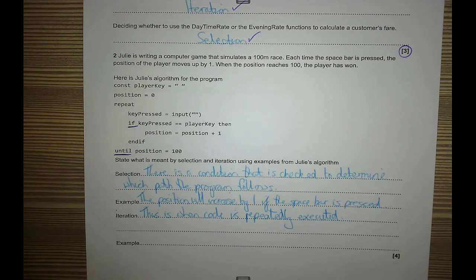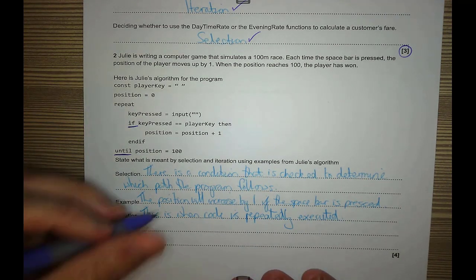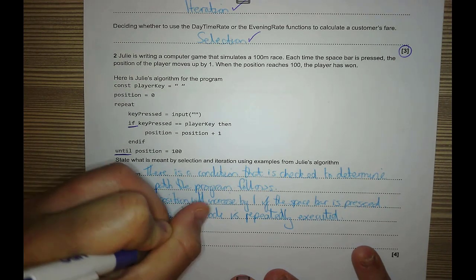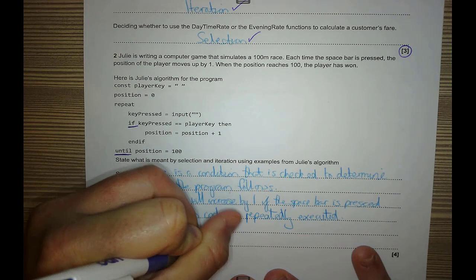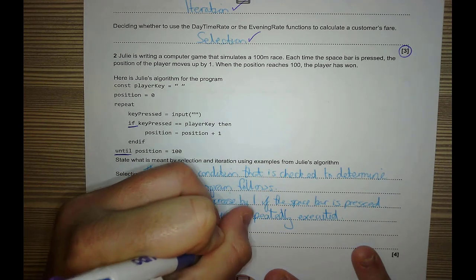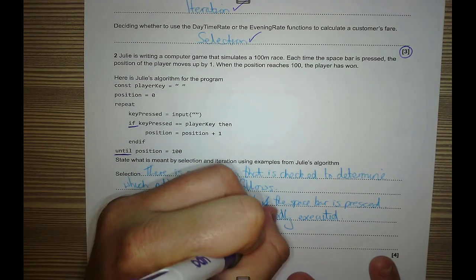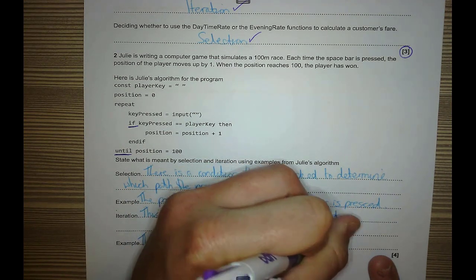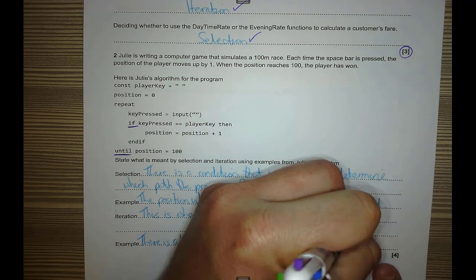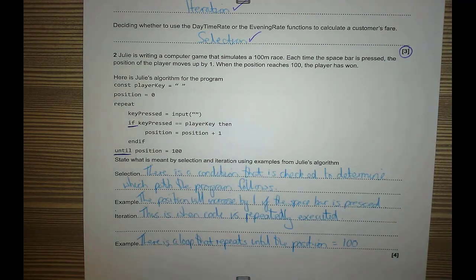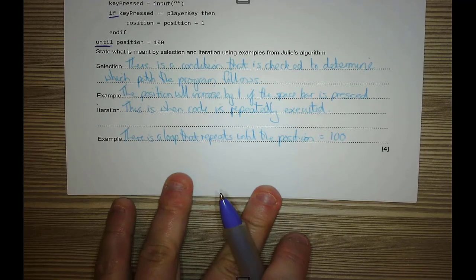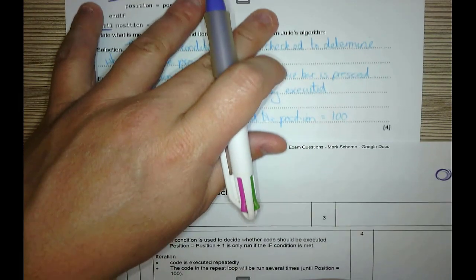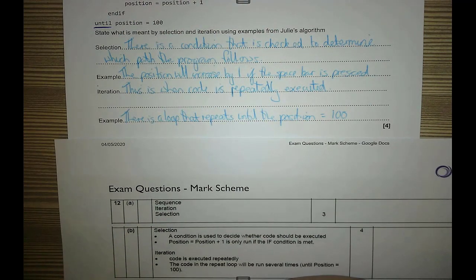So what is our example here? Well, we're going to say there is a loop that repeats until the position equals 100. Okay, so let's have a little look at the mark scheme for this one. Move up very slightly.